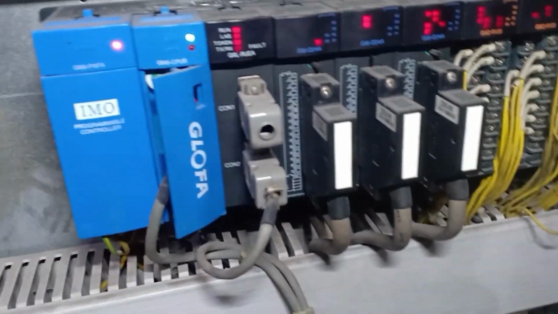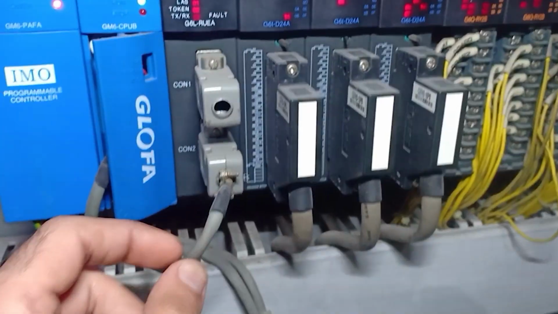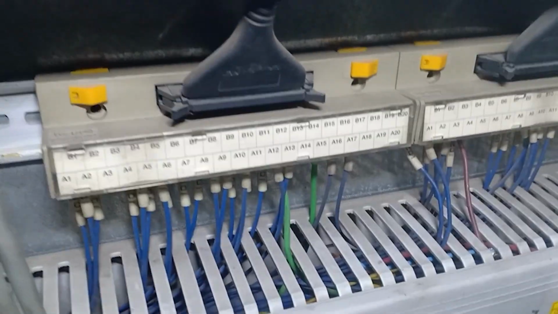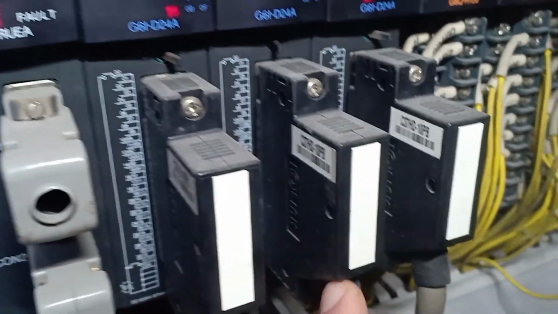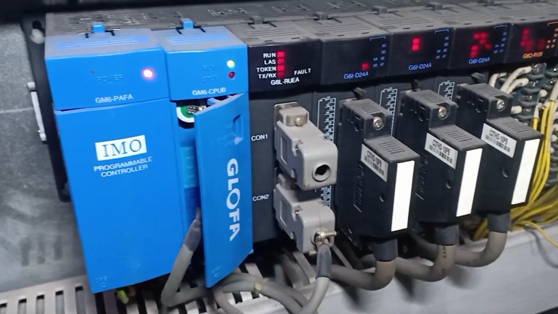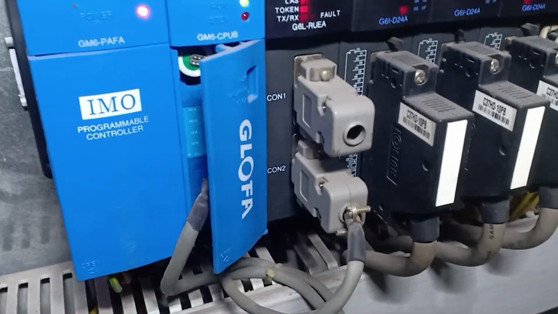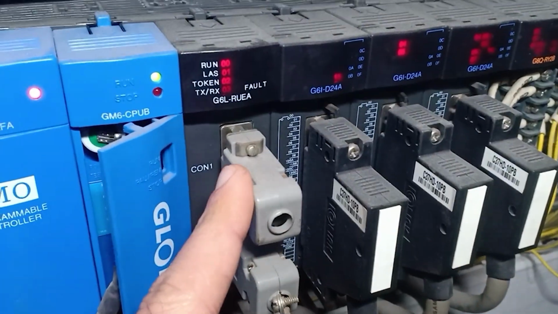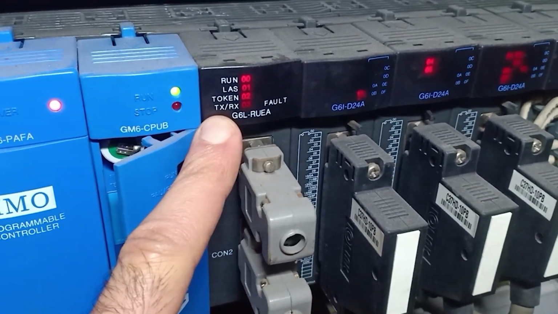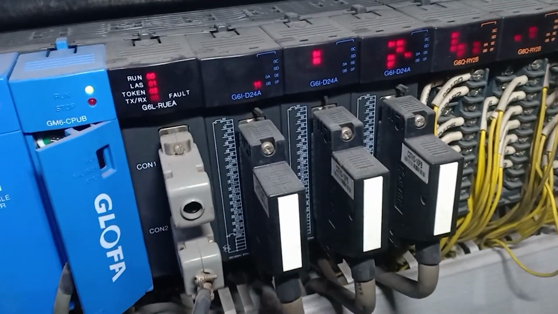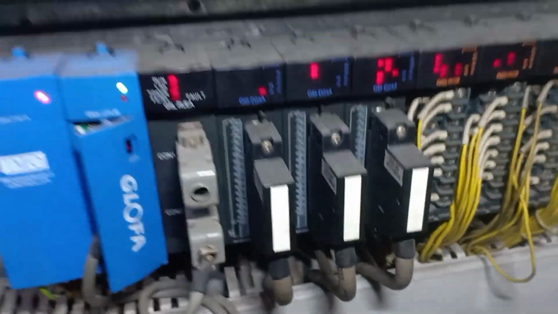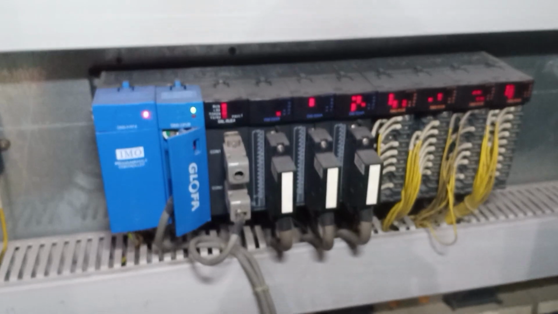Okay, the modules that we saw earlier are connected through here, from those smart terminals to those communication modules to this PLC, which is the global communication module G6L-RUEA. Okay, we will replace the module and we will test it after that. Thank you so much.